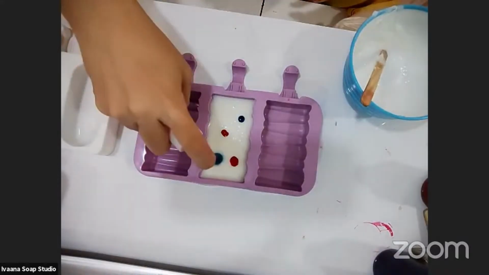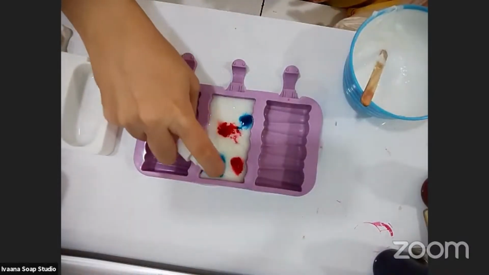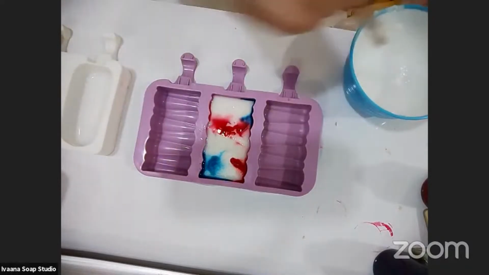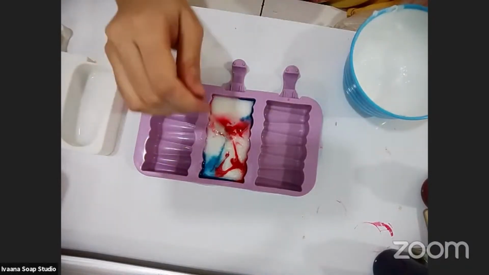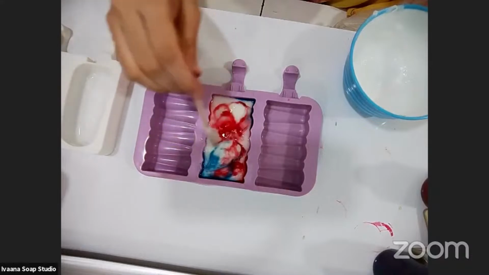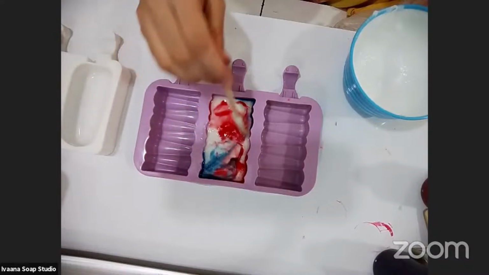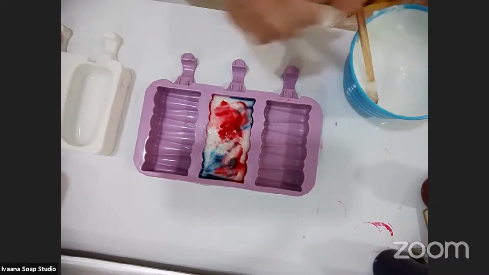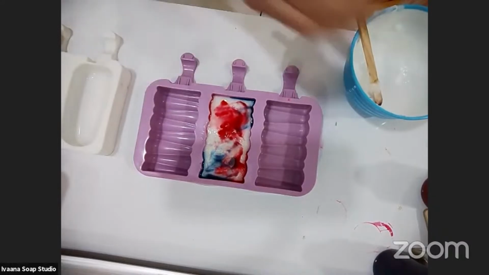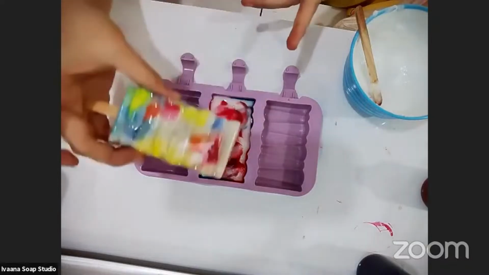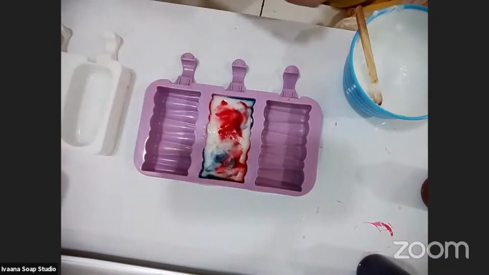But what I can do is use isopropyl alcohol to spread the colors. Can you see the difference by using isopropyl alcohol? Something like this will come at the base also. This will be the down portion, and the top portion will have the design. I'll show you if it cools down.